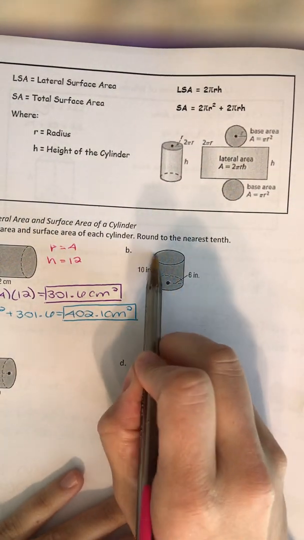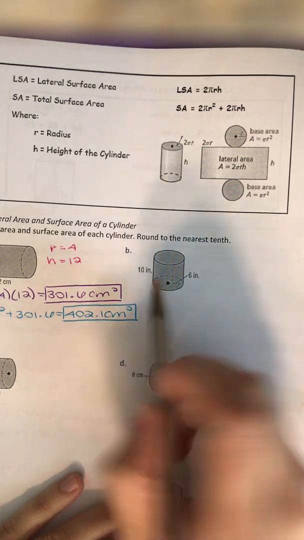6 is the radius of my base. The height of my cylinder is 10.